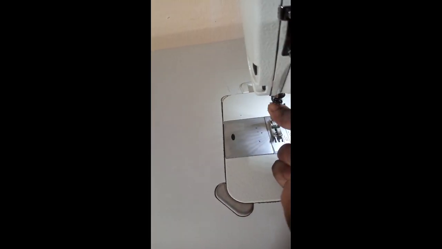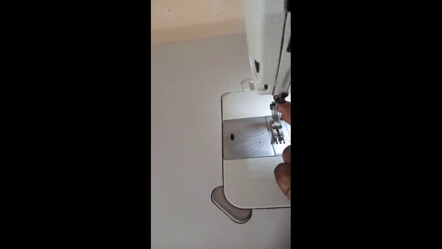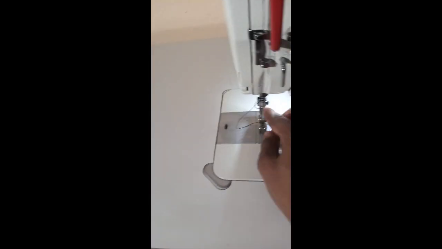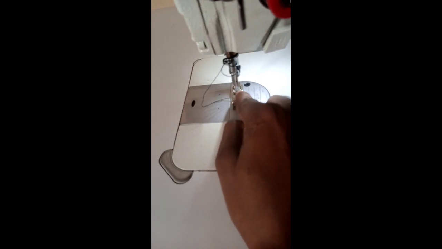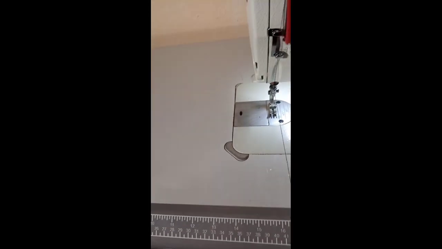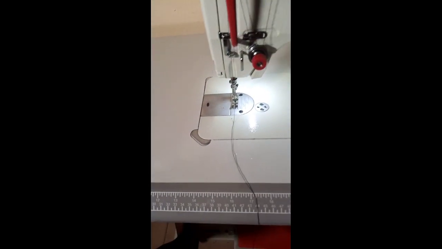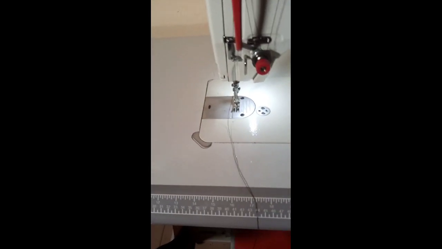It's an easy one too. You ensure that you pass your thread inside it. Do you understand? Before finally fixing the thread inside the needle. So let me fix the thread inside the needle and let's practice with it.